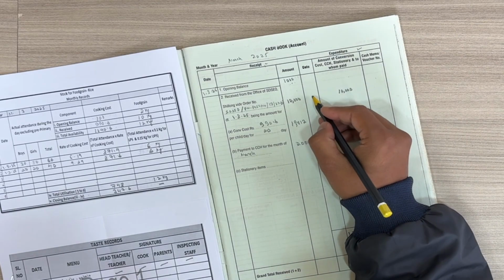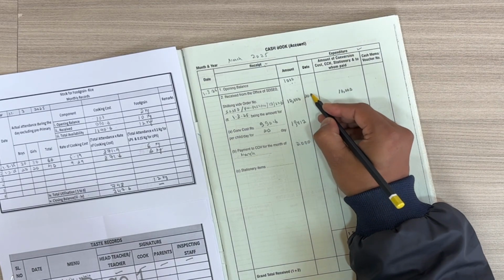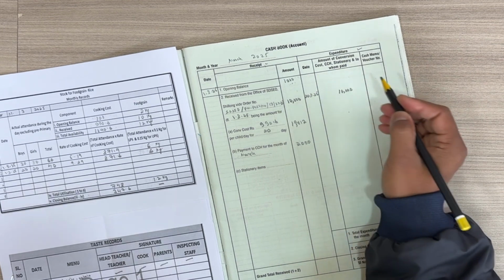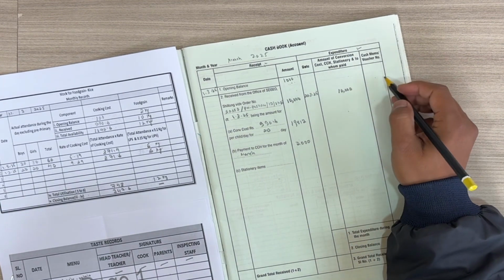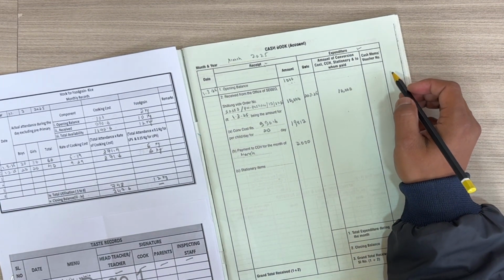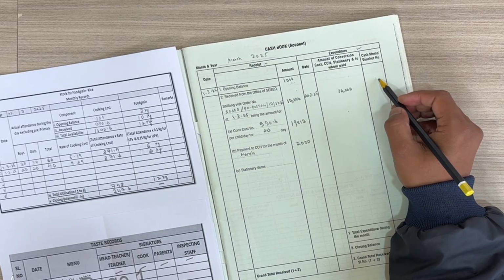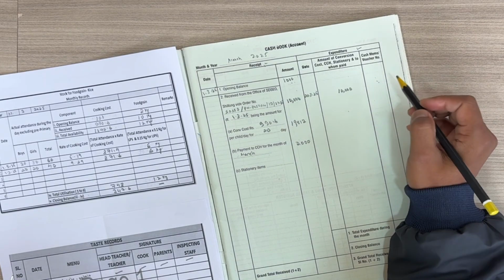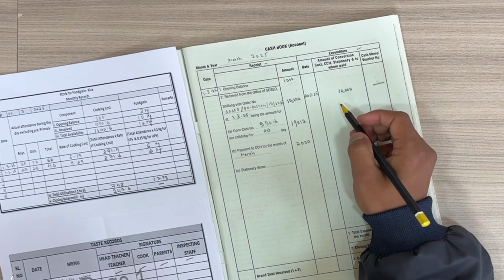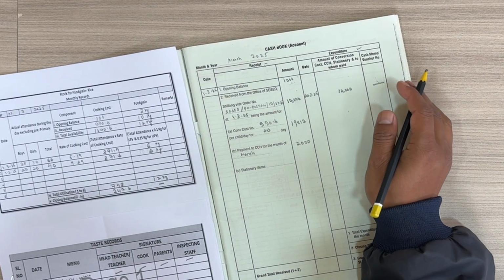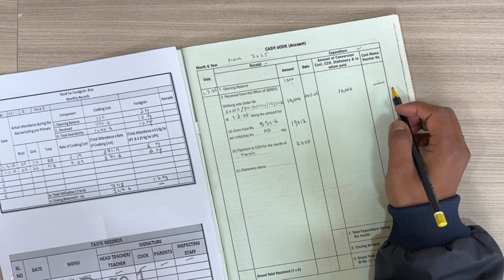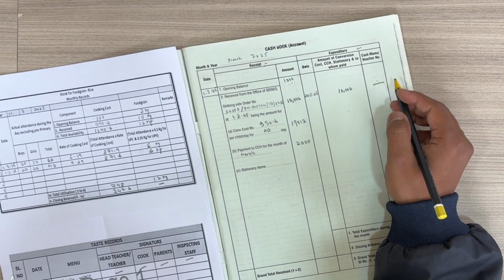Okay, so the date you use, let's just say 20 March 2025, and you need to attach along with it the cash memo and voucher number here. You need to always ask for the cash memo from the seller.